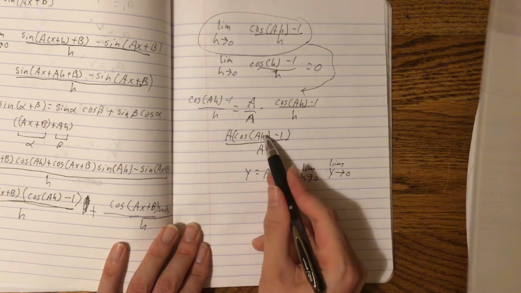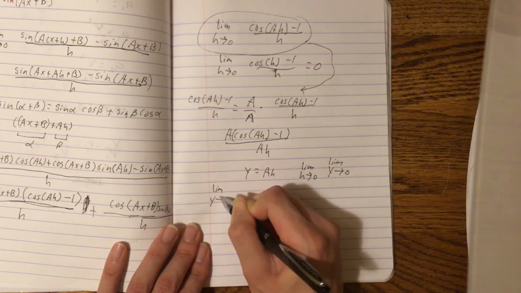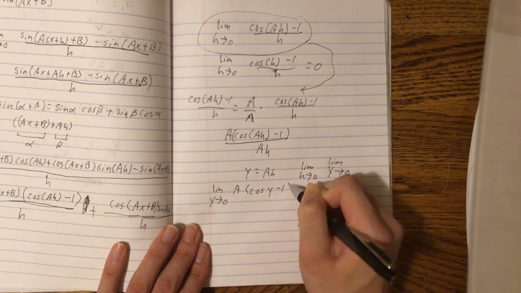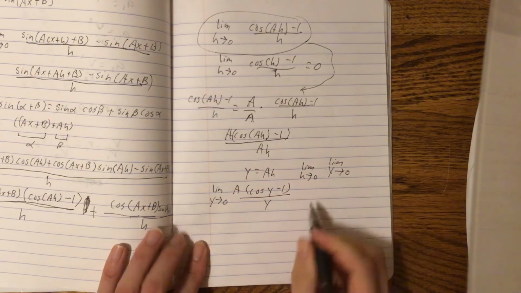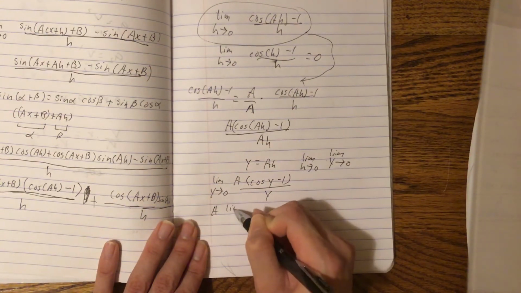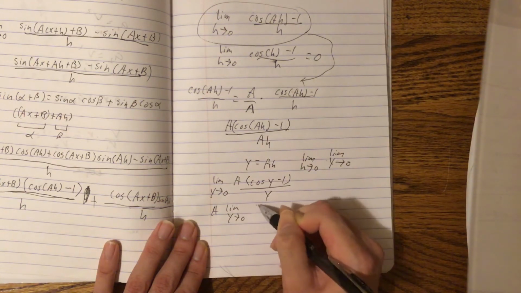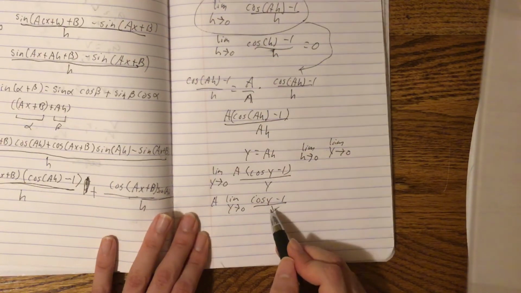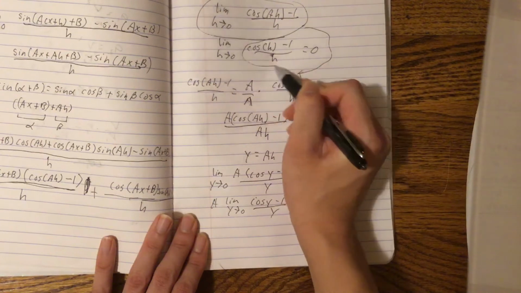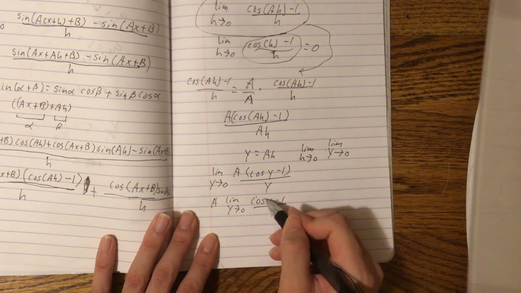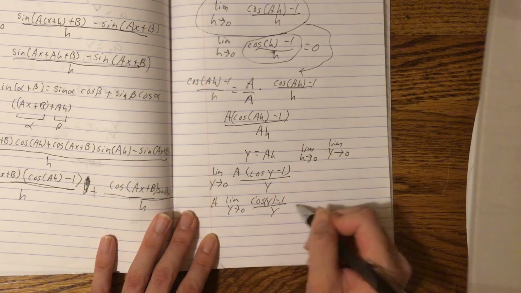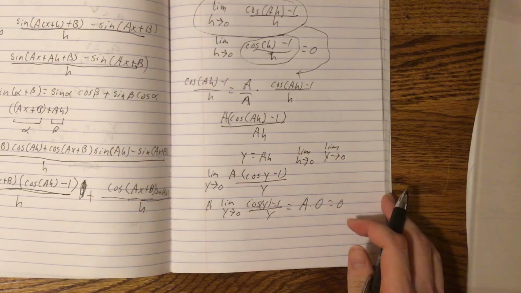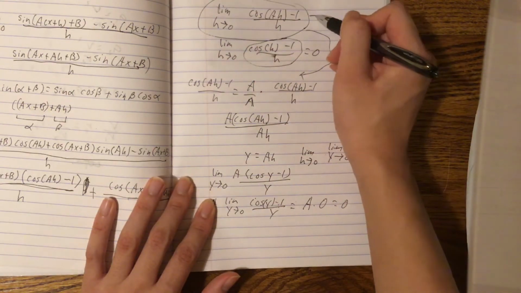So basically we can rewrite this as the limit as y approaches 0 of a times cos y minus 1 over y, and we can factor this out. And look, this formula right here is really similar to this formula. In fact, it's almost identical. So we can just say this just equals 0. So then we just get a times 0 equals 0. So here's our final result. This thing right here equals 0.